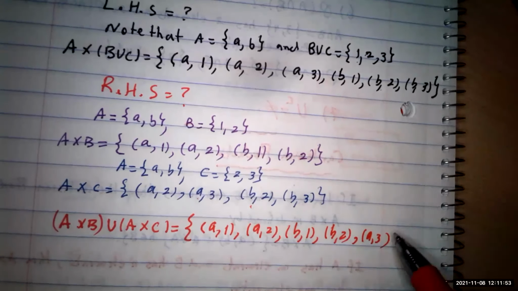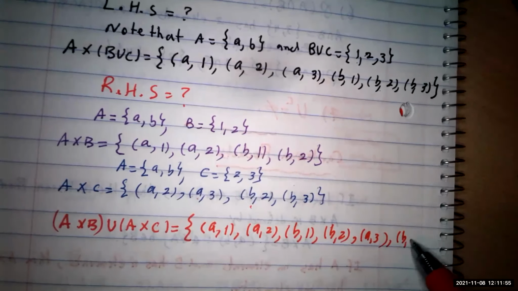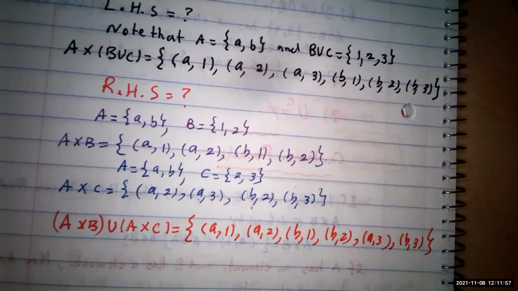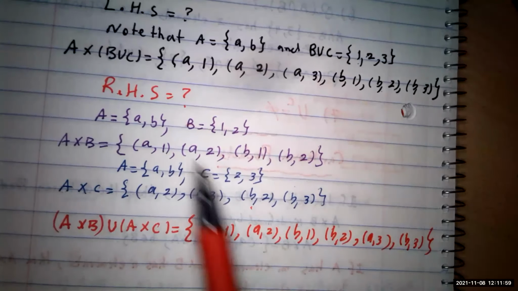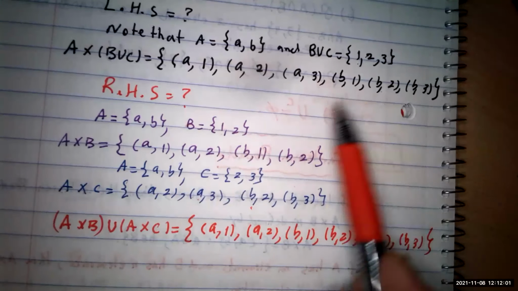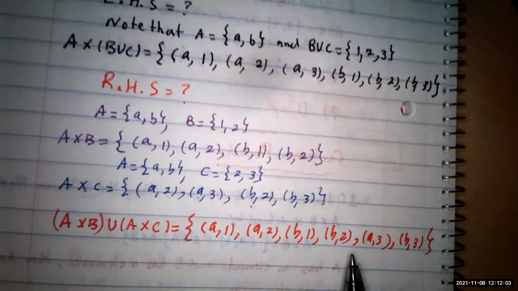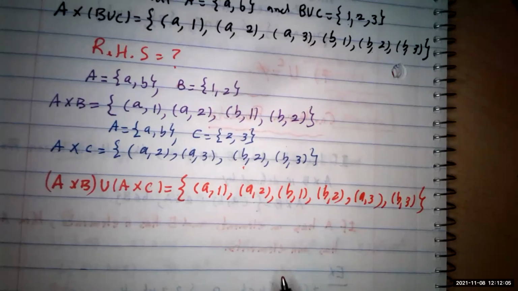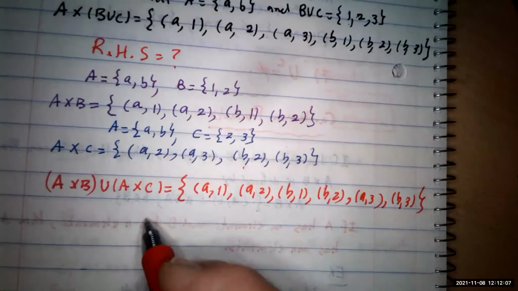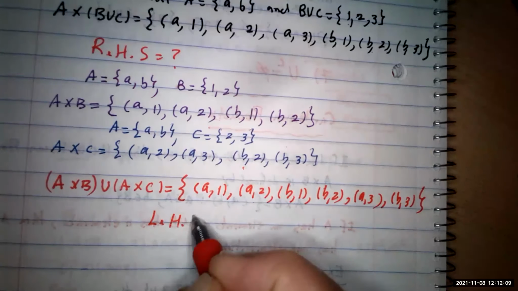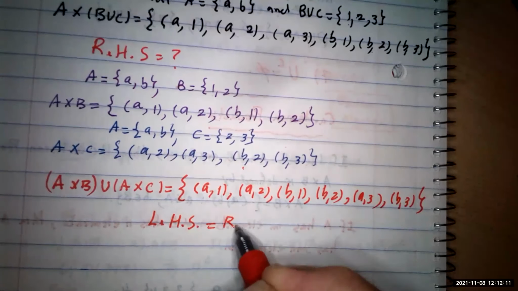B2 is there, and B comma 3. If you compare them together, they are exactly the same thing. So the left hand side is equal to the right hand side.